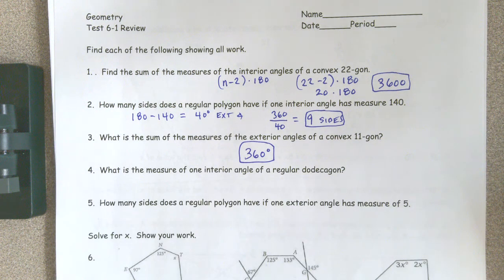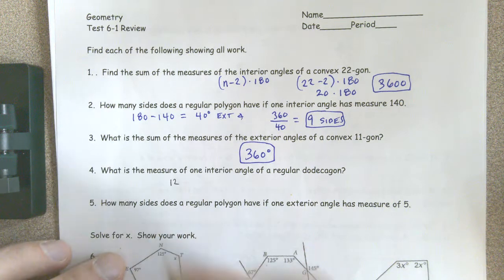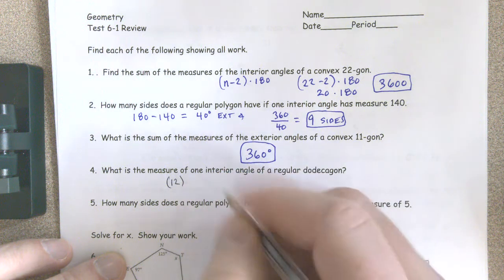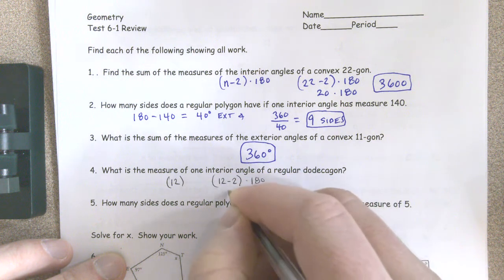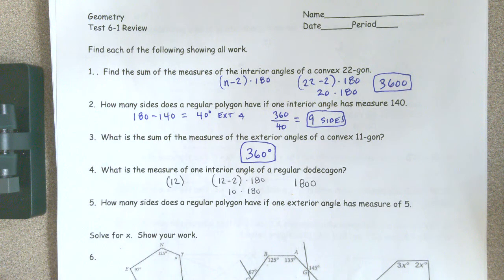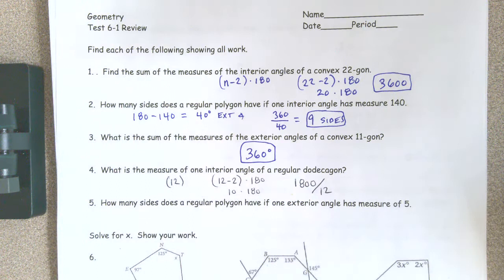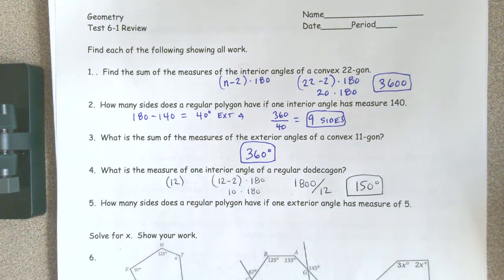Okay, so number 4 says what's the measure of one interior angle of a regular dodecagon? Well, a dodecagon has 12 sides. The formula to find the total interior is n minus 2 times 180. So we're going to do 12 minus 2 times 180. 12 minus 2 is 10 times 180, and 10 times 180 is 1,800. Now, 1,800 is the sum of all of them. We want to know just one interior angle, so we're going to take that 1,800 and divide it by 12. 1,800 divided by 12 gives me 150. So one interior angle is going to be 150 degrees.